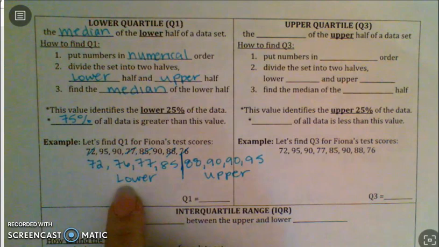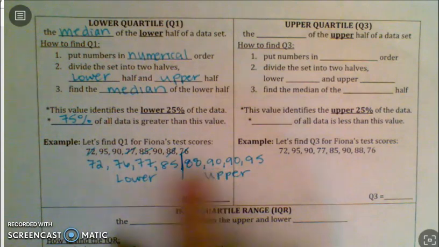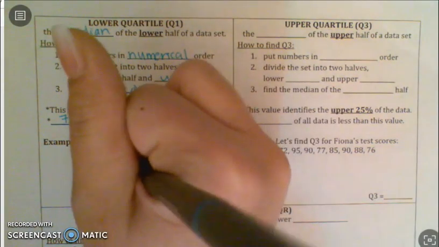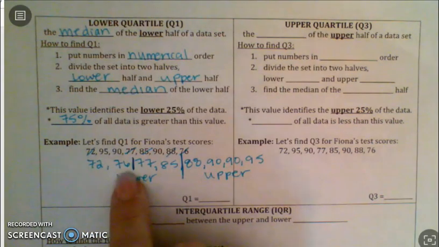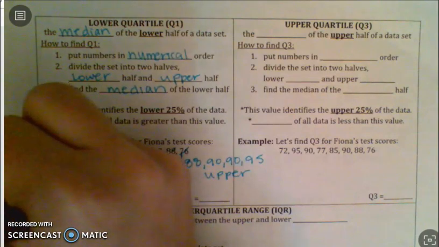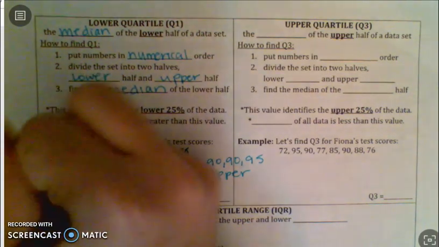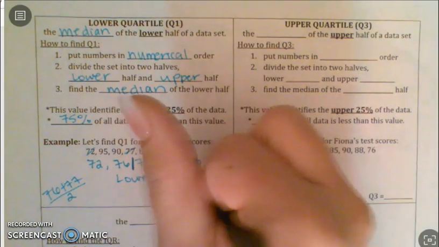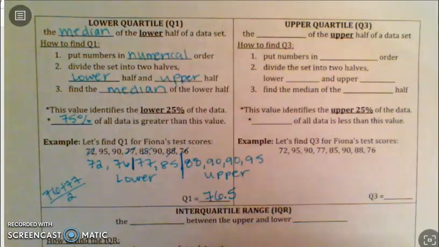Okay, so the lower is the Q1. So we split it in half. We have a lower and an upper, and now we need to find the median of the lower, which means the middle number. So right here is where the median is going to be. So I have to add 76 and 77 and divide by 2, which should give you 76.5.